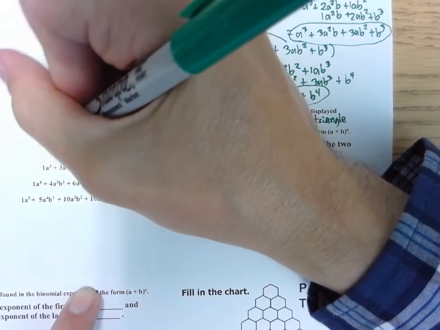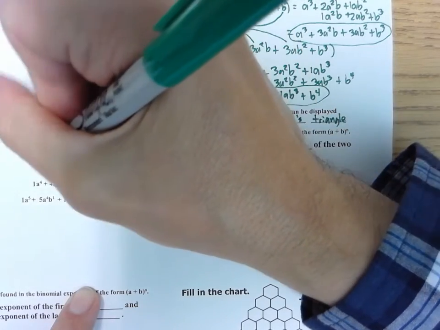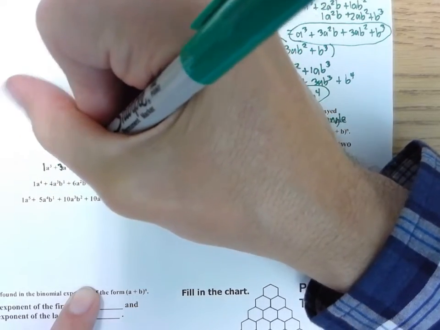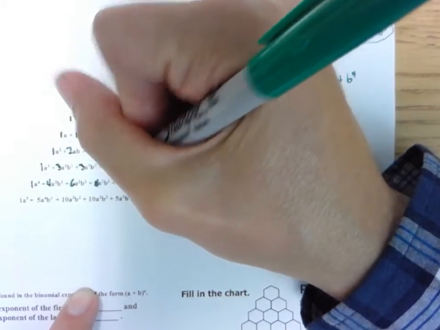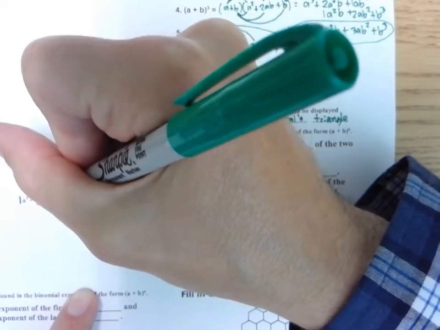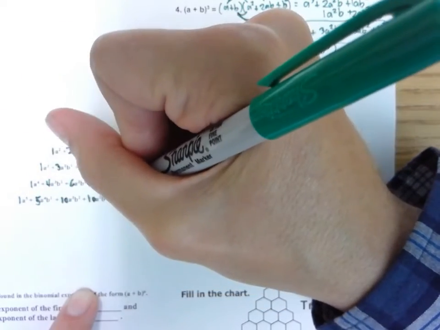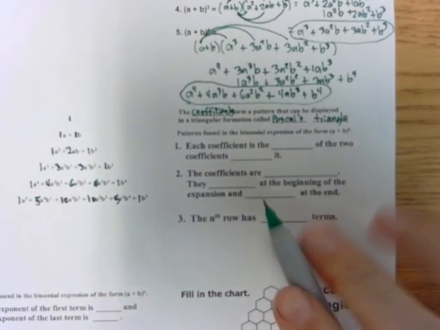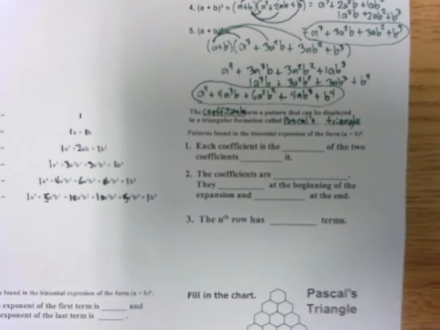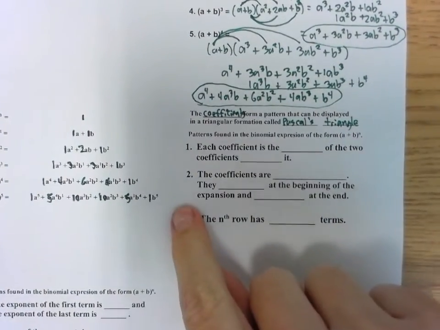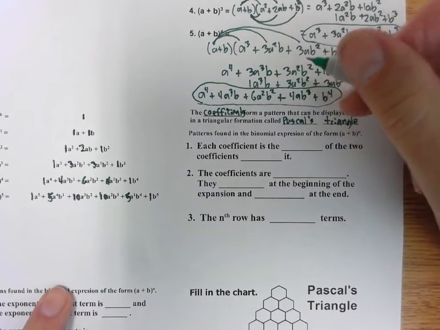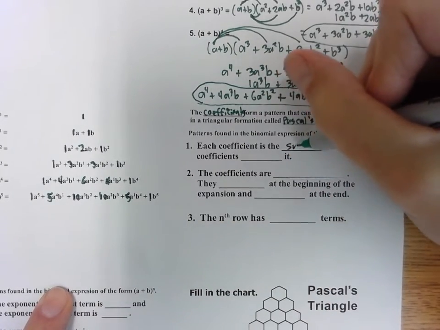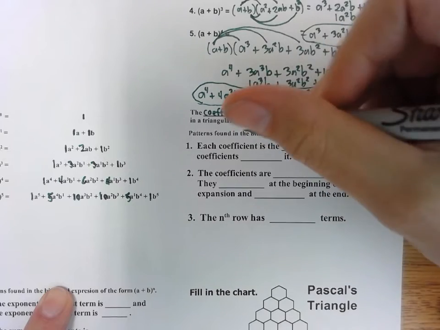1, 1, 1, 1, 2, 1, 1, 3, 3, 1, 1, 4, 6, 4, 1, 1, 5, 10, 10, 5, and 1. And that pattern can keep going. I could do as high of a power as I wanted to, but those numbers represent what's in Pascal's triangle. Each coefficient is the sum of the two coefficients above it.